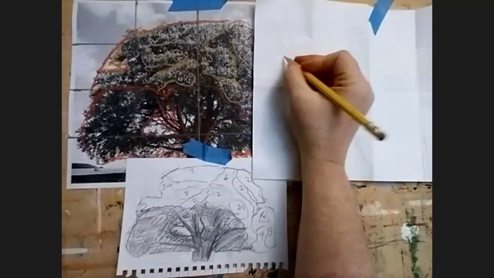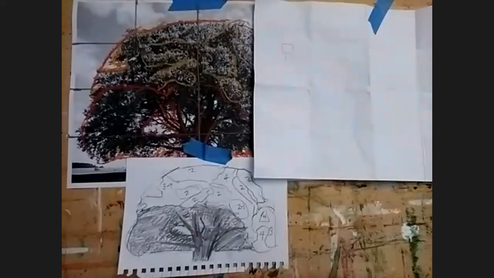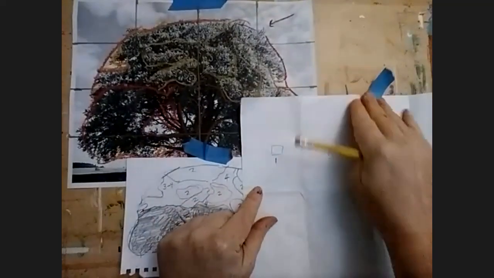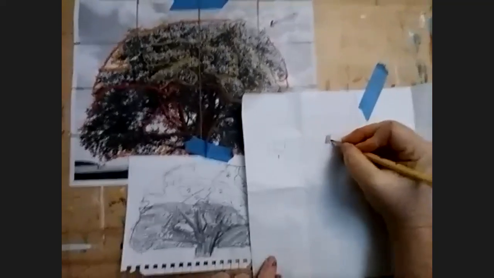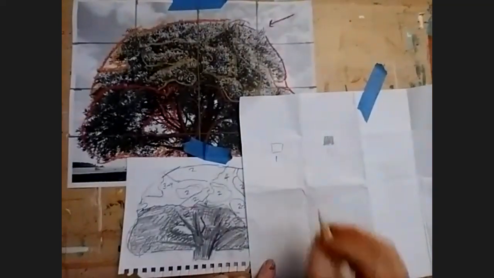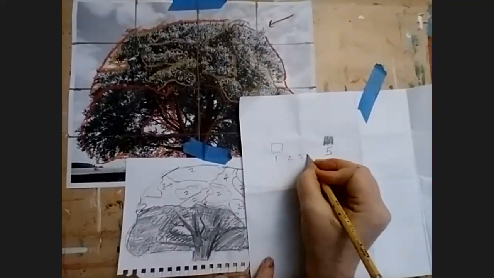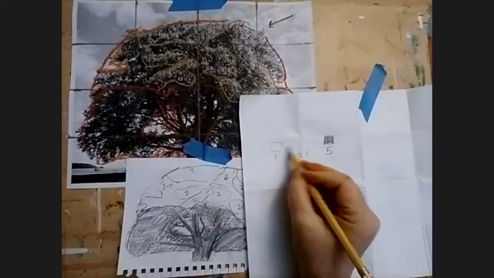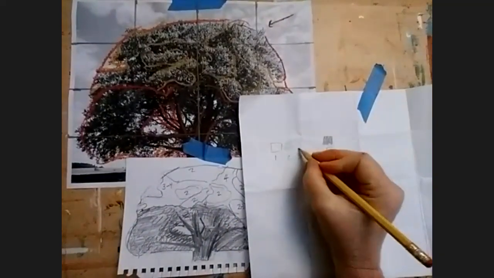So if you want to think of values as 1 being just light with no color at all, and 5 as being like super dark, right? 2, 3, and 4 are varying levels of light to darkness. So 2 is kind of fairly light. It's got a little bit of color, but not that much. 3 has more.